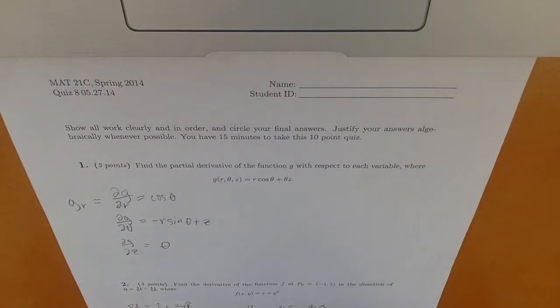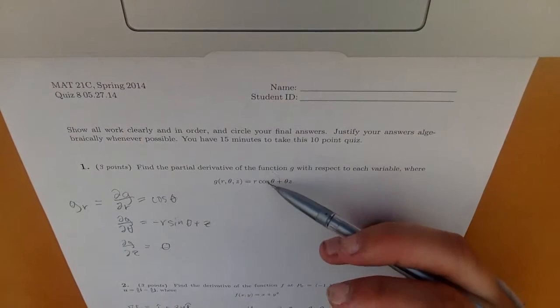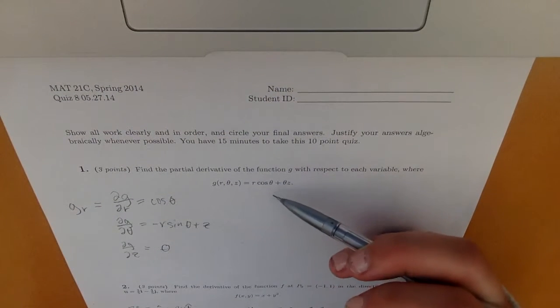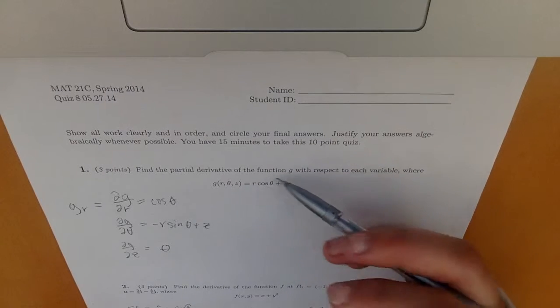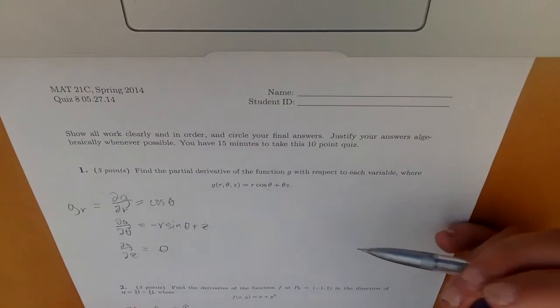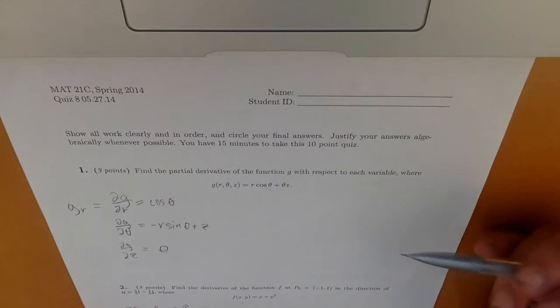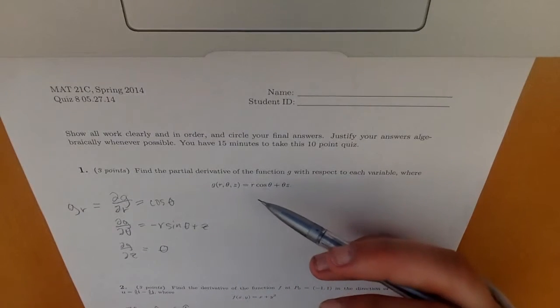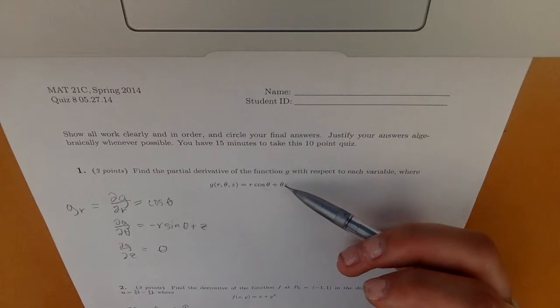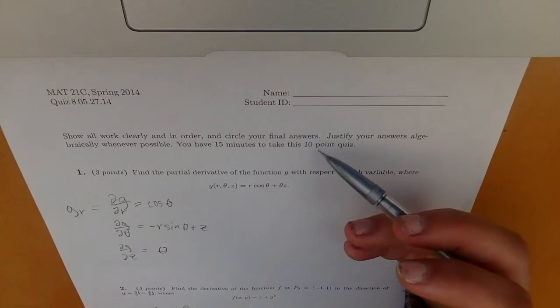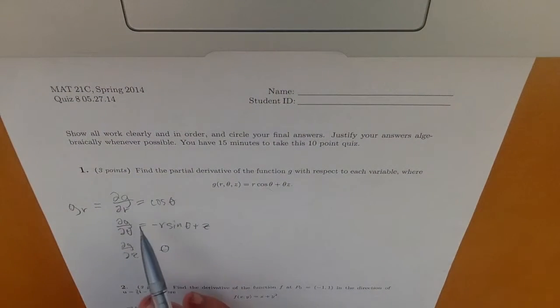So now if we're taking the derivative with respect to r, the only function of r here is r cosine theta, and cosine of theta is just a constant. So when we have c times x and we take the derivative with respect to x, we just end up with c. So just like that, here we're just going to end up with the constant that's in front of r, that's cosine of theta. Now notice theta times z, that's just a constant, so that goes away. So the partial of g with respect to r is cosine of theta.